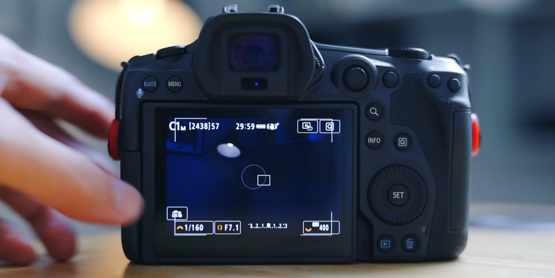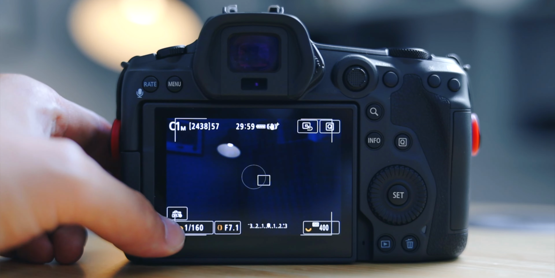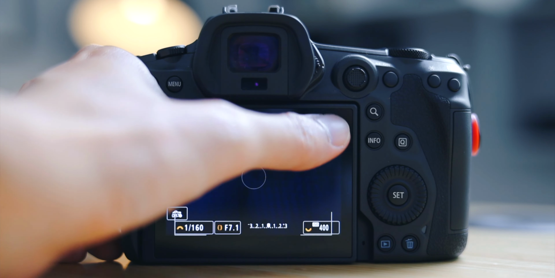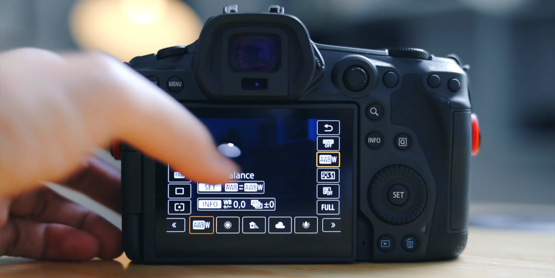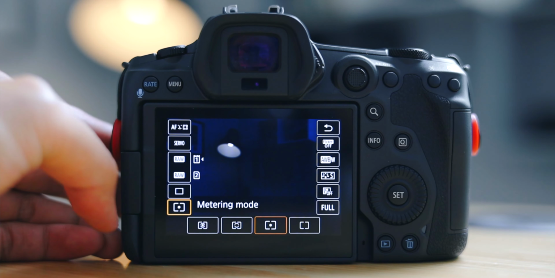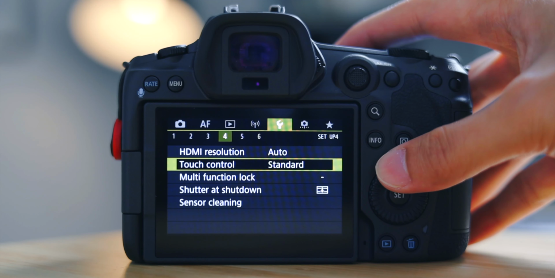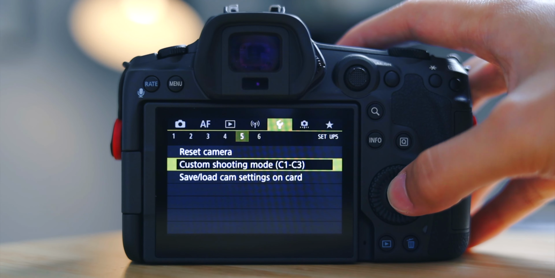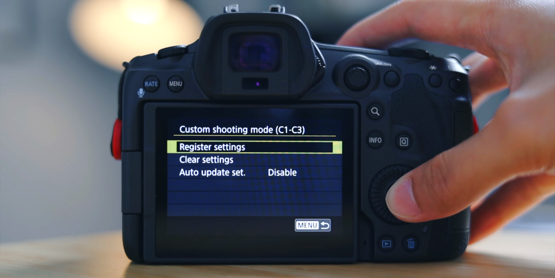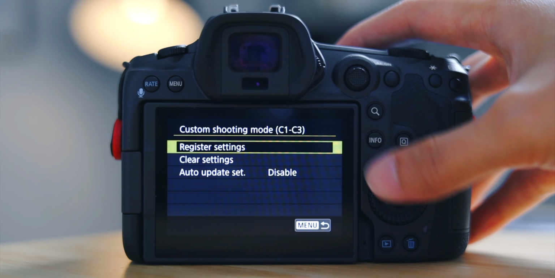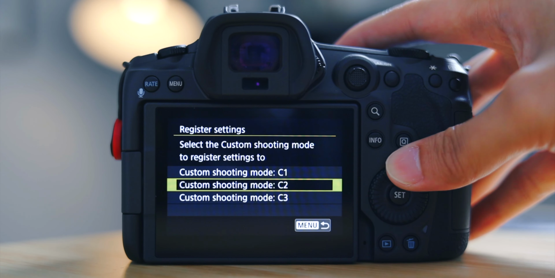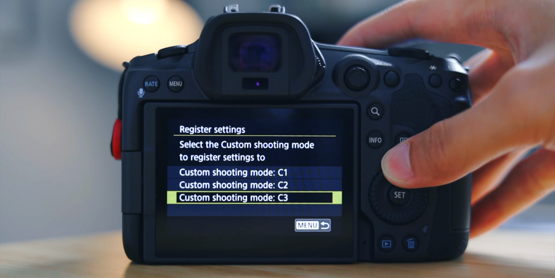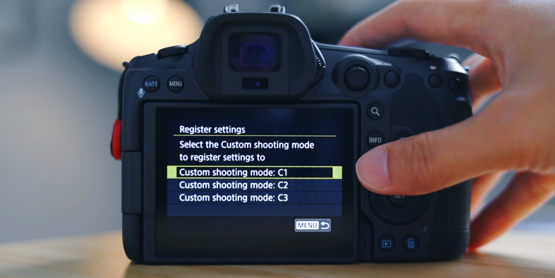So currently I have it set up to 1/60th of a second with the aperture of 7.1 and ISO at 400 with auto white balance, white priority, and I also have it in spot metering mode. Once you have the settings you want and everything customized and set up, all you have to do is go to menu and go to the wrench menu. At page 5, you'll see custom shooting mode C1 to C3. Go in there and then you want to register settings. And this is where you can save the custom shooting mode to C1, C2, or C3 according to your workflow.